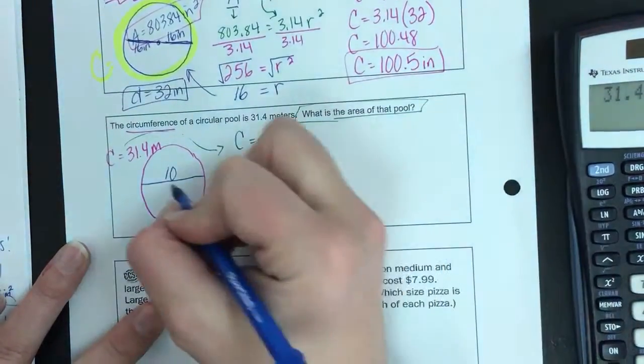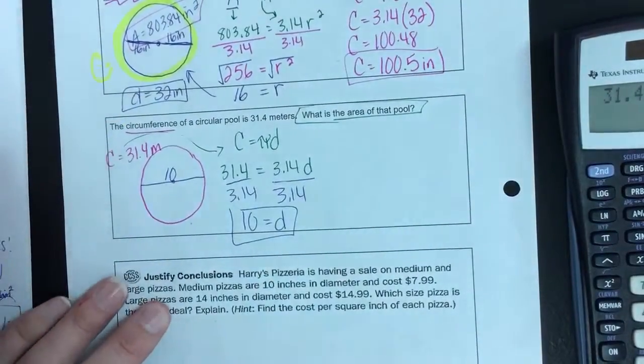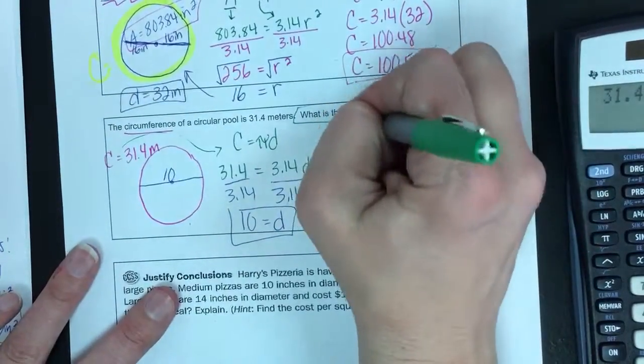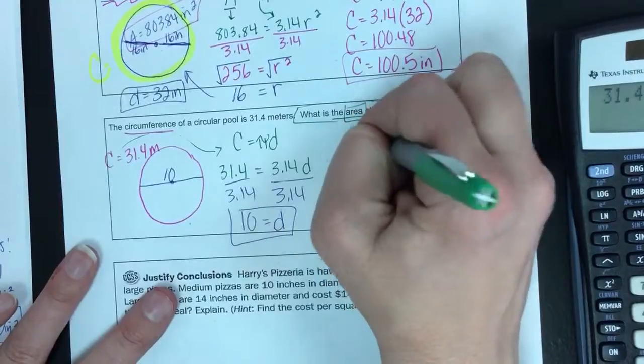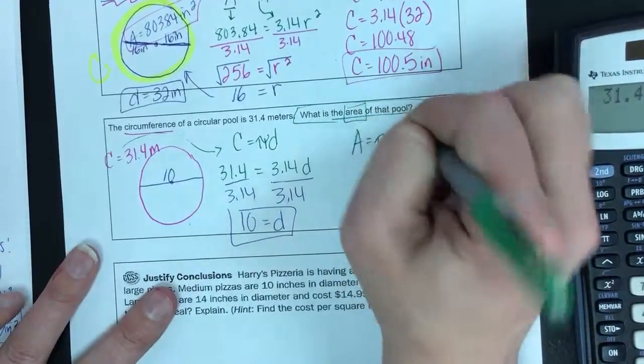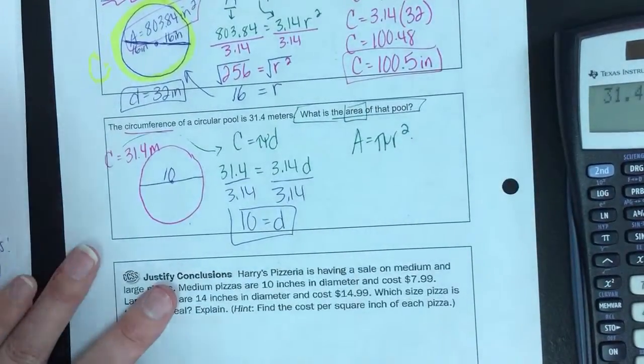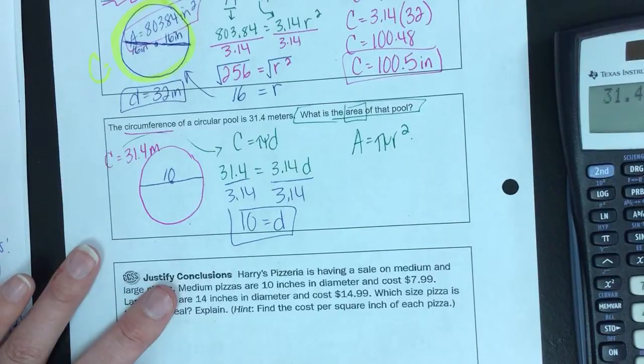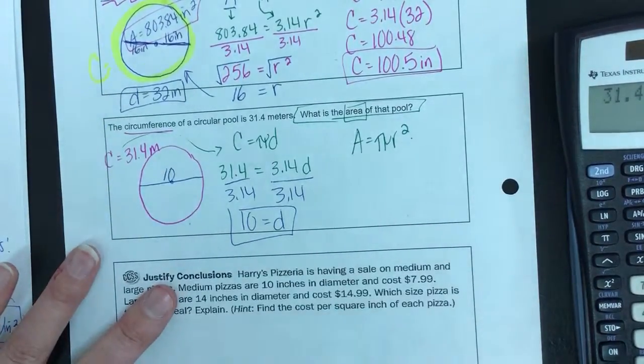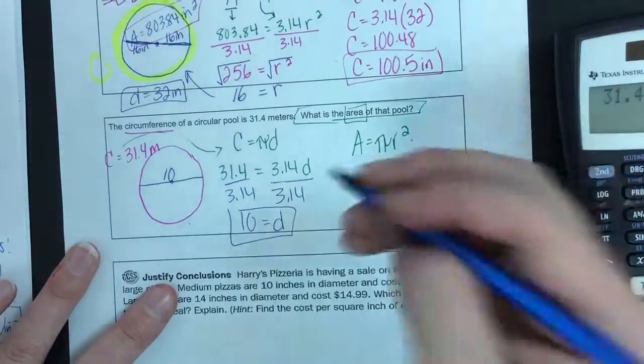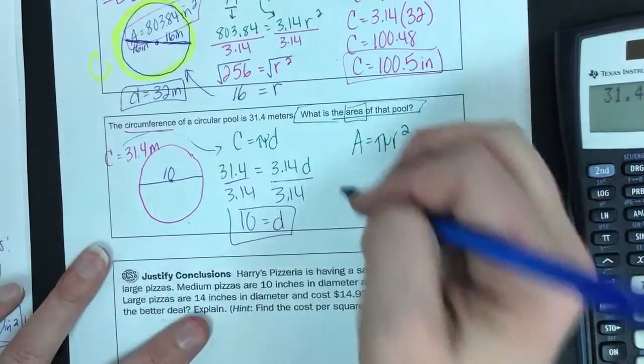Now that we know that the diameter is 10, you know me, I'm going to write it into my picture so that I can think about my next step. And my next step is, what is the area of the pool? Area equals pi r squared. Remember, you have a sheet that gives you this information, all of the area formulas for all of the shapes we're going to be talking about. So you don't need to memorize that, but I bet you're going to get really close after homework today.